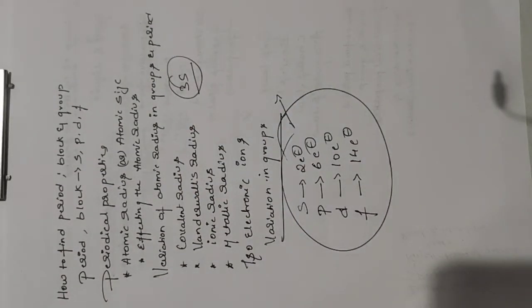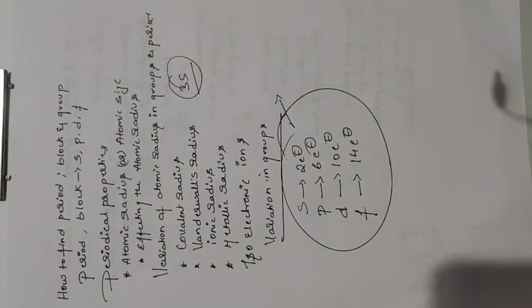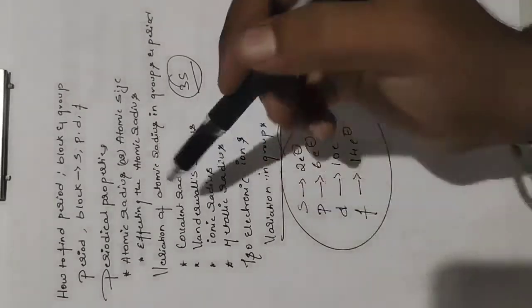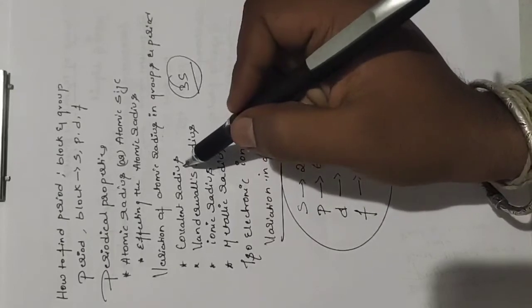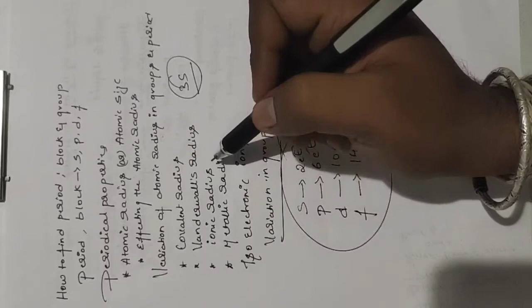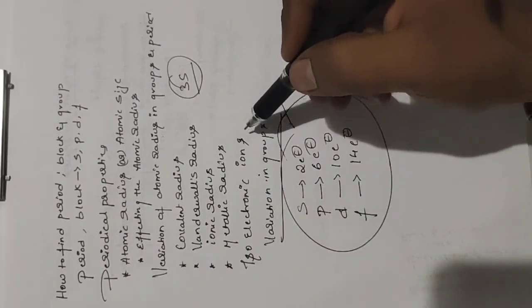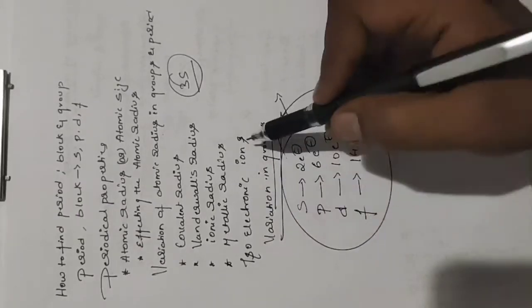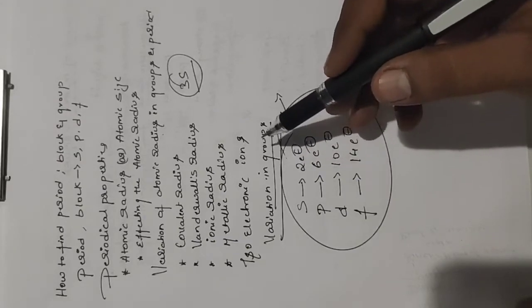We discussed in the previous video the periodic properties, that is, atomic radius, the effect on atomic radius and the variations of atomic radius in groups and also in a period. We also discussed covalent radius, van der Waals radius, ionic radius and metallic radius, and isoelectronic ions and their variations in groups.